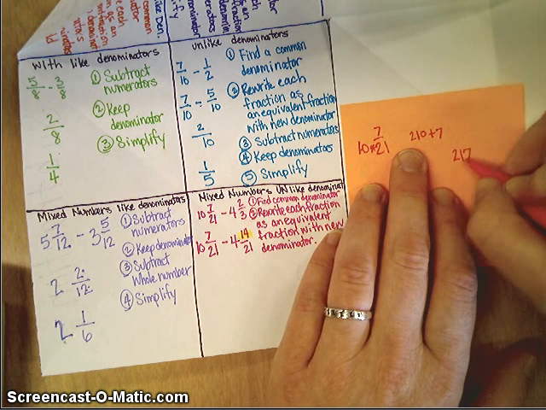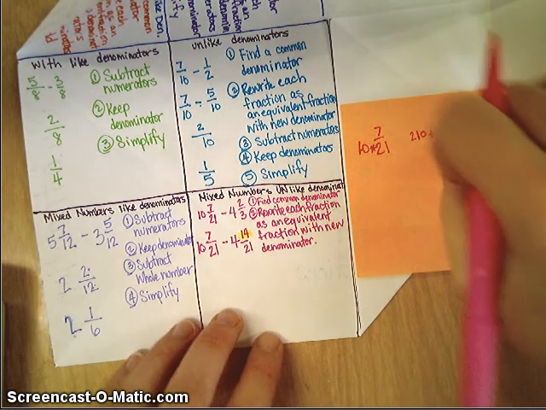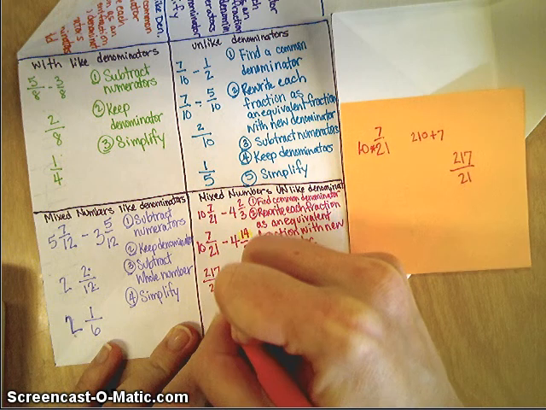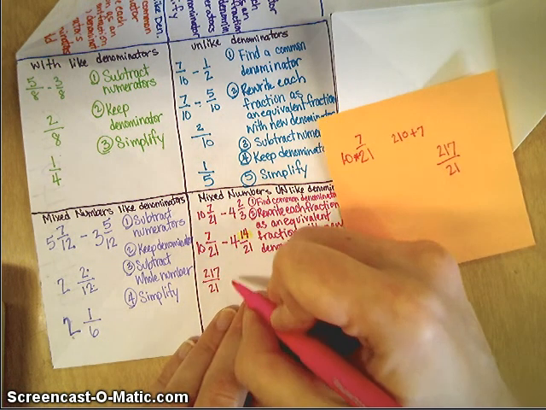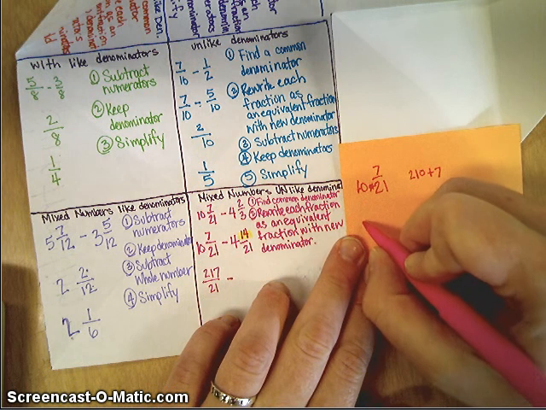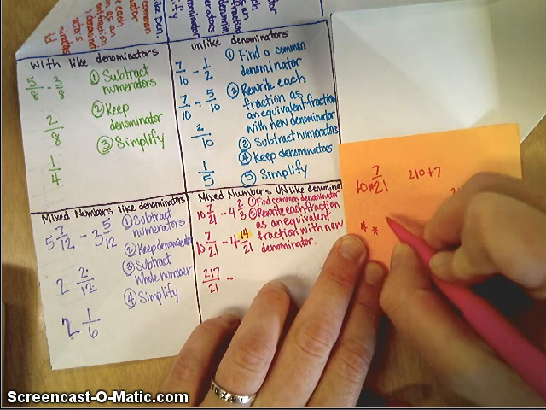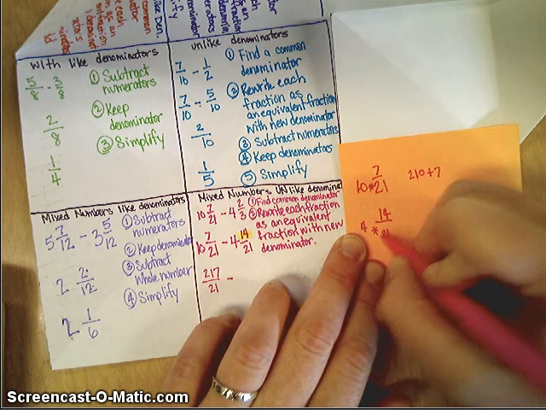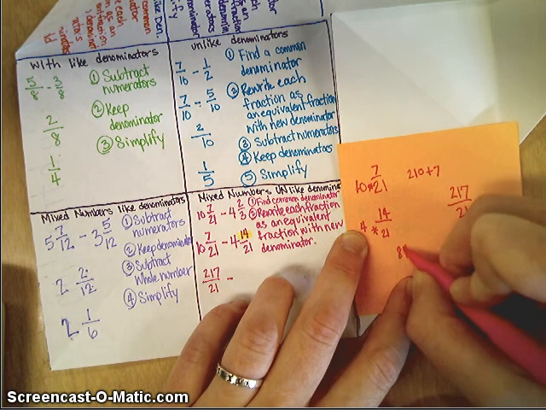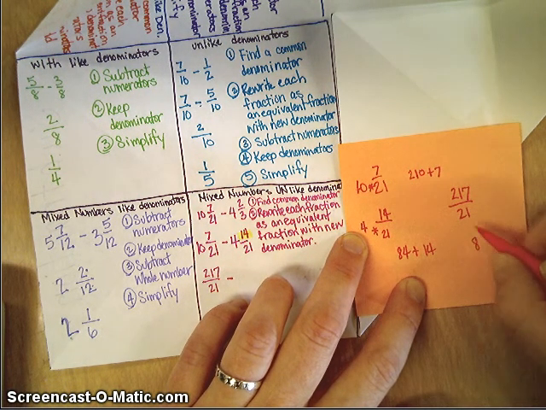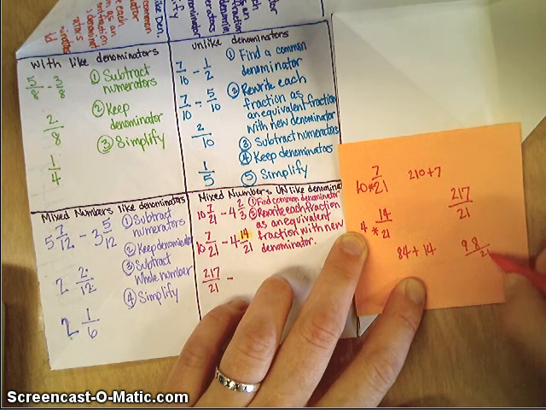Keep your denominator. I'm going to repeat that process with the second fraction. So 4 times the 21 plus the 14. So 4 times 21 is 84 plus 14 is 98. 98 over the original denominator 21.